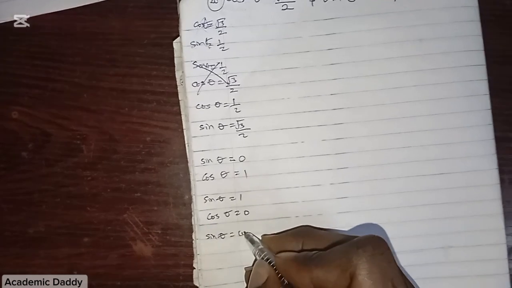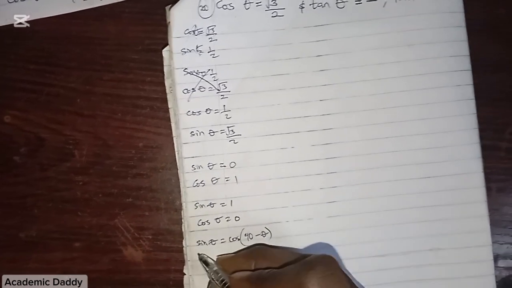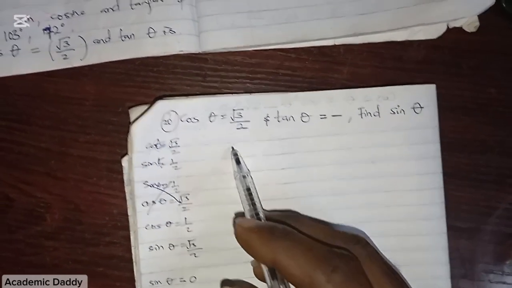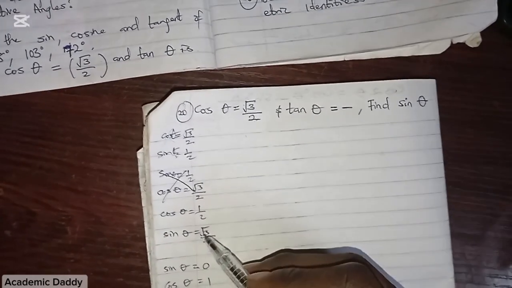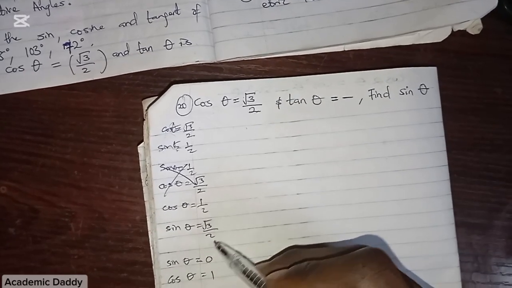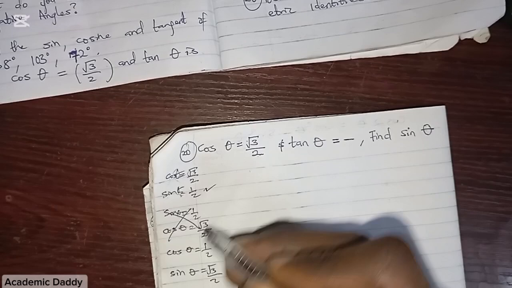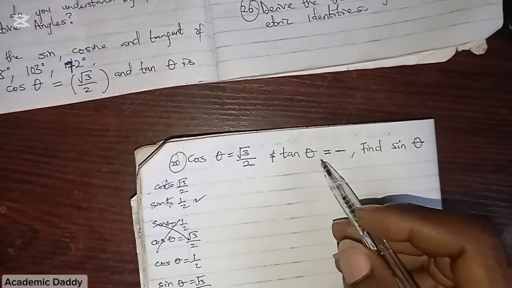This is coming from the fact that sin theta is equal to cos of 90 minus theta, and cos theta is equal to sin of 90 minus theta. So since I have root 3 over 2 here, it simply means that sin theta is going to be half. But I need to now check something.